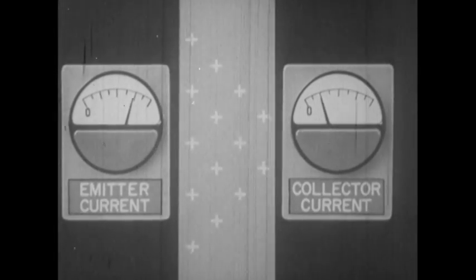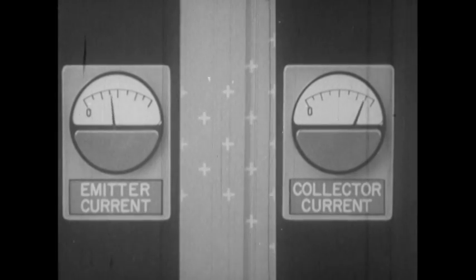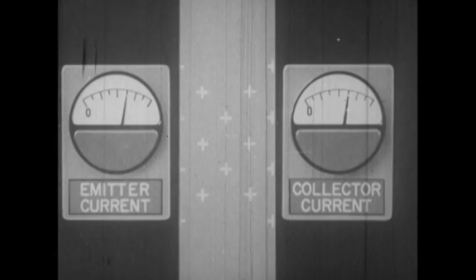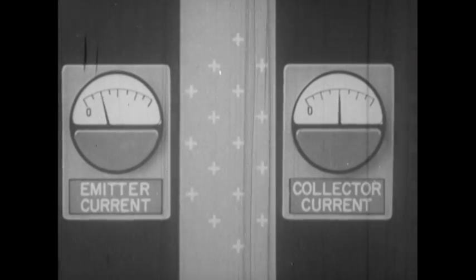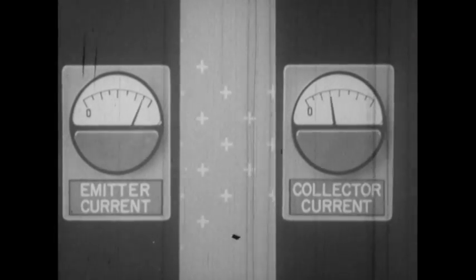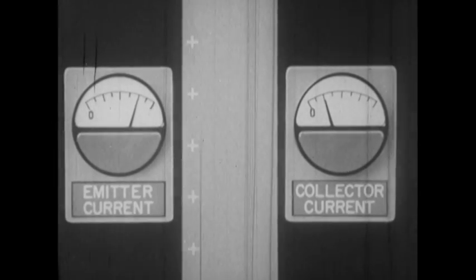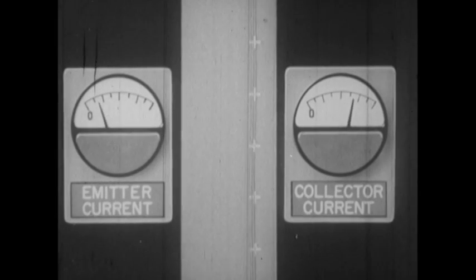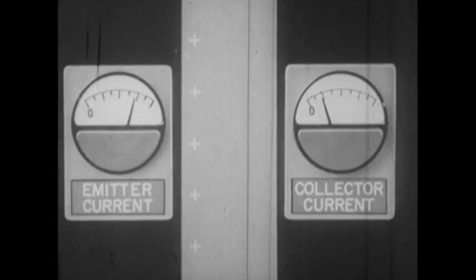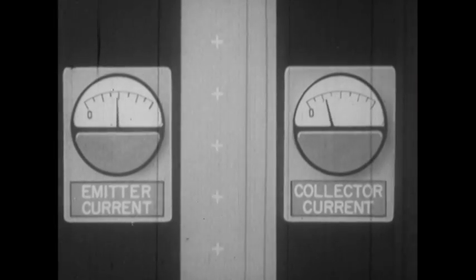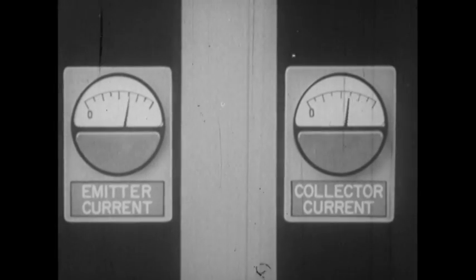Let's use meters to show the emitter current and the collector current. Although varying numbers of holes are constantly injected into the base, let's omit most of them so we can see what happens more easily. Due to the transit time, the collector current is slightly delayed. It lags a little behind the emitter current.